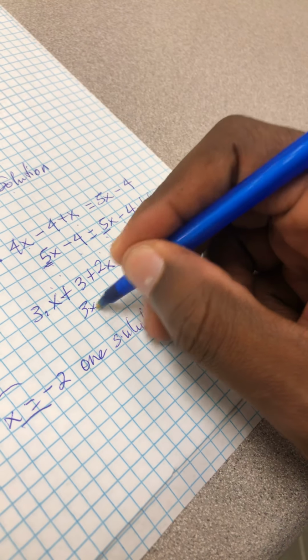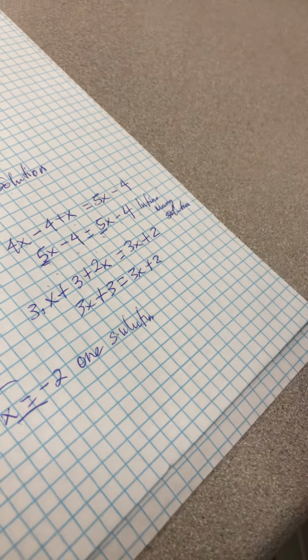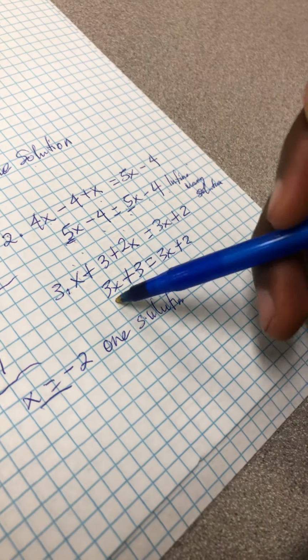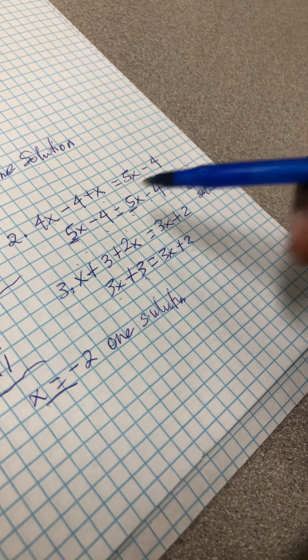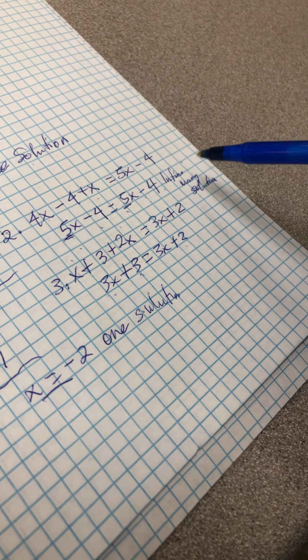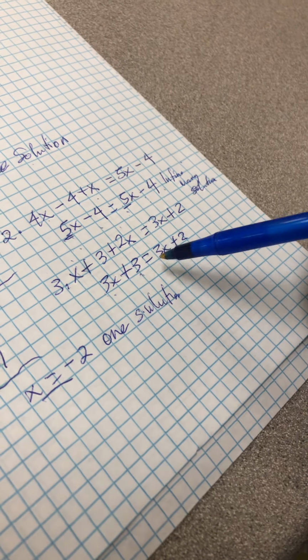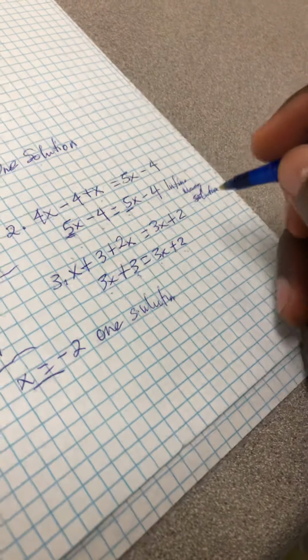So that's 3x plus 3 equals 3x plus 2. And I can see that my coefficients are the same, but my numbers are not the same. Remember for this last one, the coefficients were the same and the numbers were the same, so we had infinitely many solutions. For this one, the coefficients are the same, but the numbers are different, so that means we have no solution.